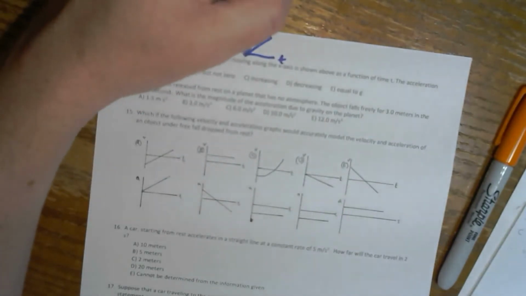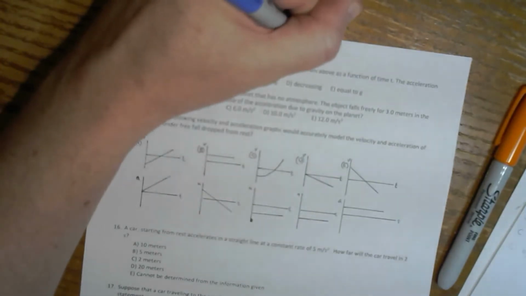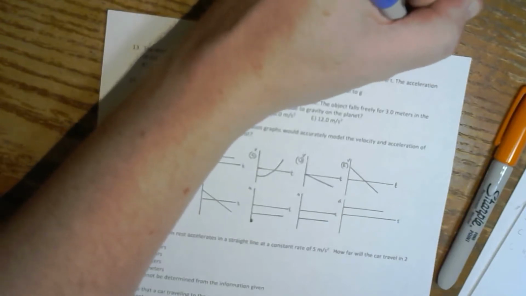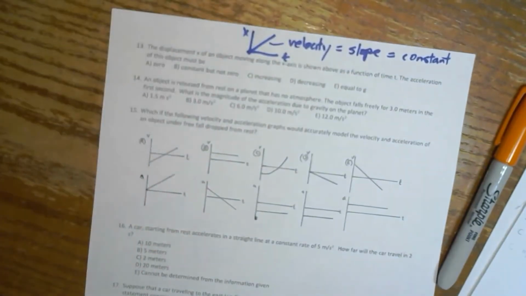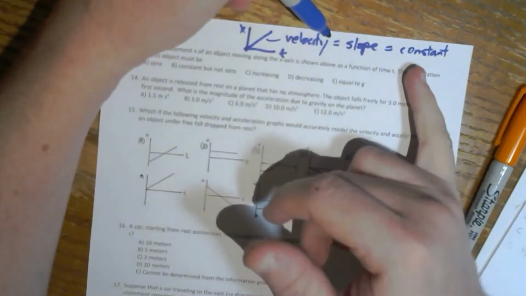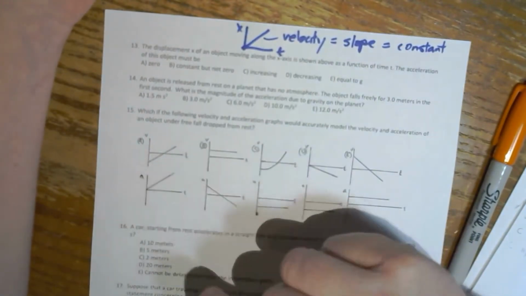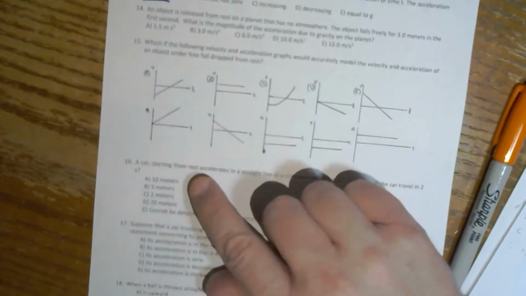Anytime you see the position versus time graph as being linear, that means the velocity, which is the slope, is equal to a constant value because that slope is the same the entire time. Now, to get the acceleration, we would need to take the slope of a velocity-time graph. But it's obvious since the thing is at a constant velocity, it is not accelerating. So therefore, it must be zero acceleration.